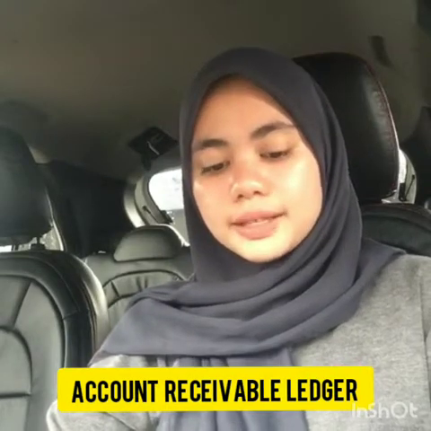The second one is the sales or account receivable ledger. The function is a ledger for account receivable personal accounts. Okay, so next I will explain to you guys about the ledger for all accounts other than account receivable and account payable.